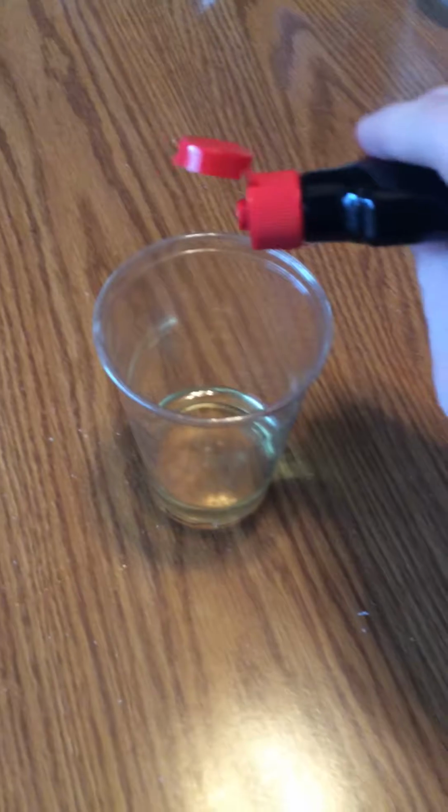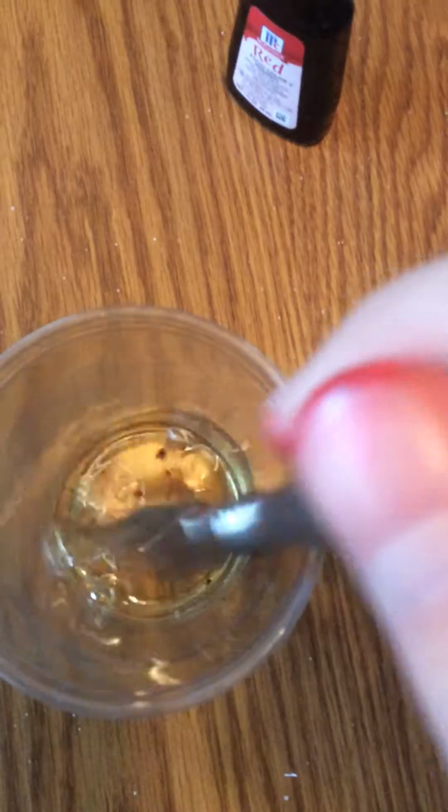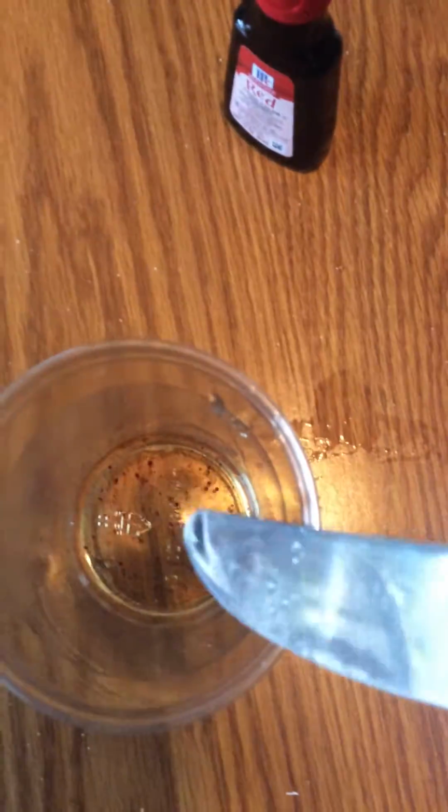Alright, so now we're going to try the vegetable oil with some red food dye. Place 2 drops. 1, 2. Let me see our 2 drops of red food dye in here. We're going to attempt to stir it. The food dye has broken up into smaller parts, but it is not changing the color of the vegetable oil.